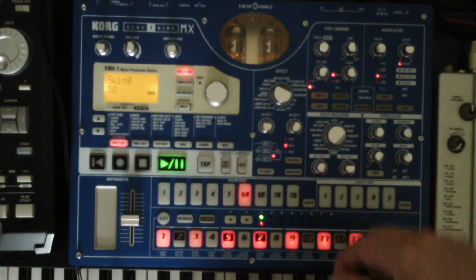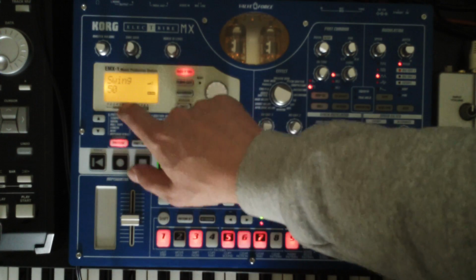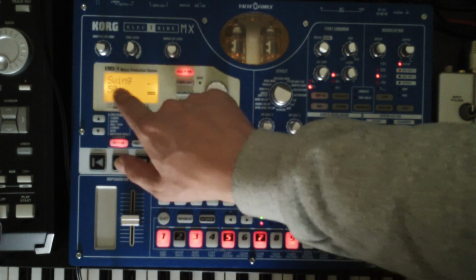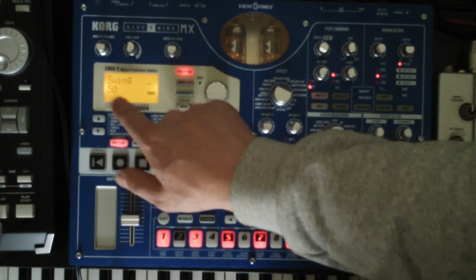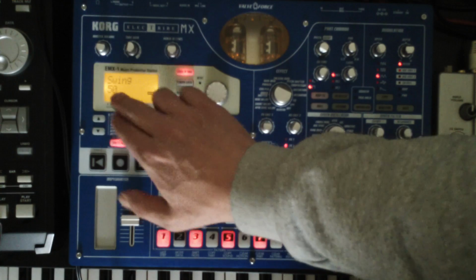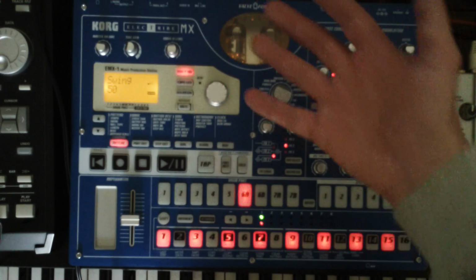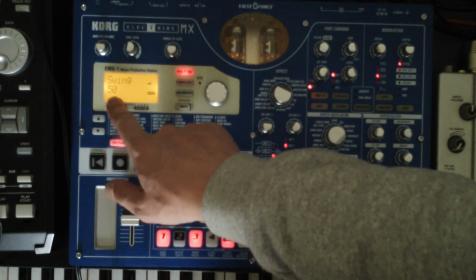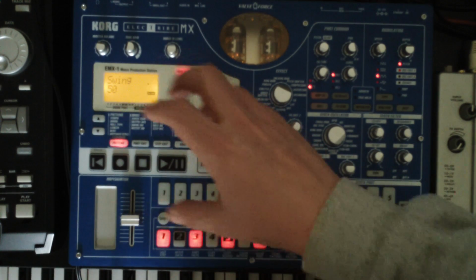Now, it says in the display, swing, and then there's a number underneath. In this case it says swing 50. This number is a percentage. Okay, 50%. 50% of what? Well, 50 basically means that everything sounds straight.